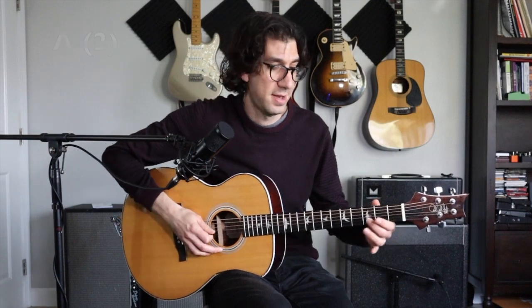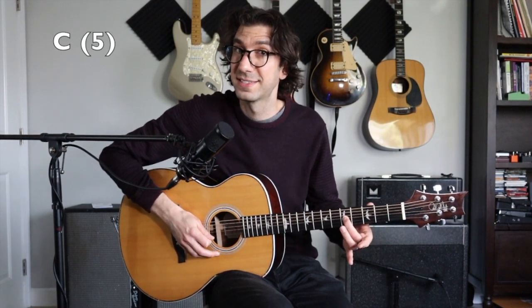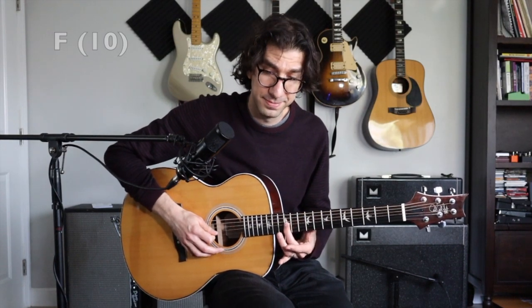Let's do the third string, G. Open, G. A is at the 2nd fret. B is at the 4th fret. Now B to C, that's a half step. Then we'll go up a whole step to D, whole step to E, E to F, there's our half step, and then a whole step to G.